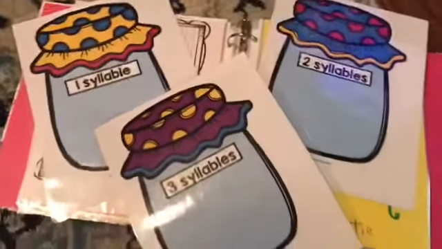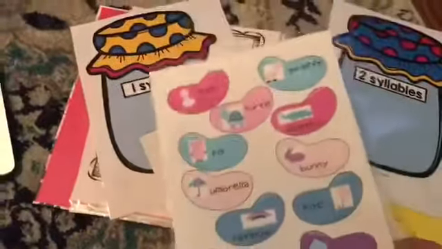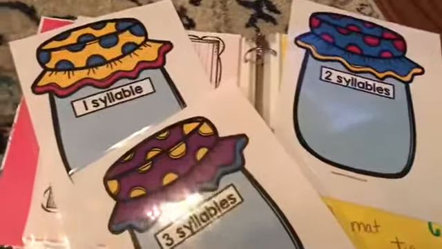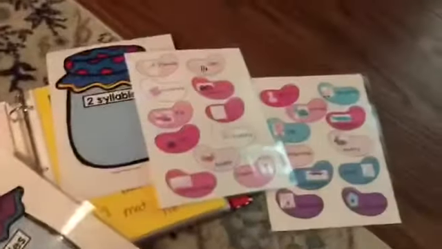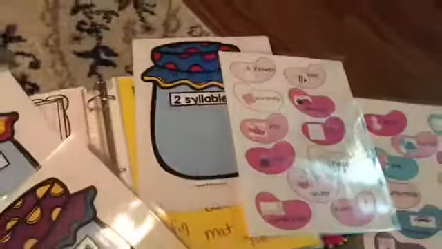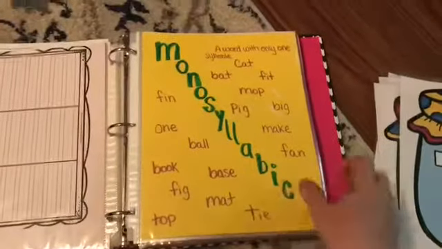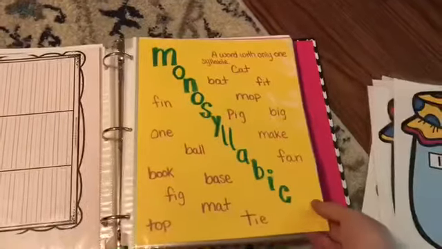And you have these jars, and then you would cut out these little jelly beans, and you would separate them into the jar for your 3 syllables or your 1 syllables or your 2 syllables, and you have more than one of those to put in there. And you would actually be able to use this for the monosyllabic as well, because it is 1 syllable. And then here are the monosyllabic examples that you would have for a syllable, a word with only 1 syllable.